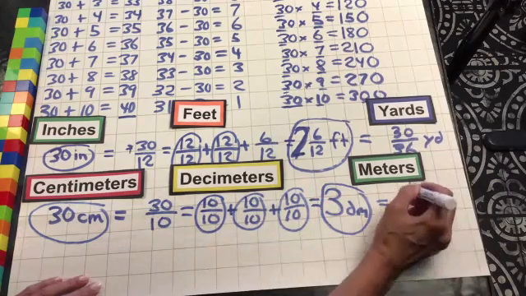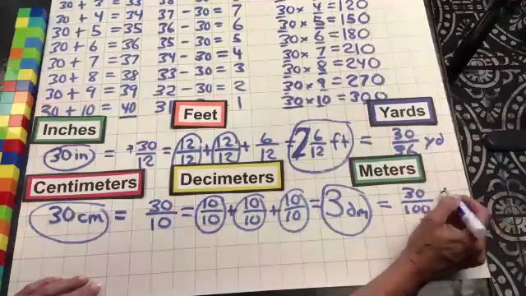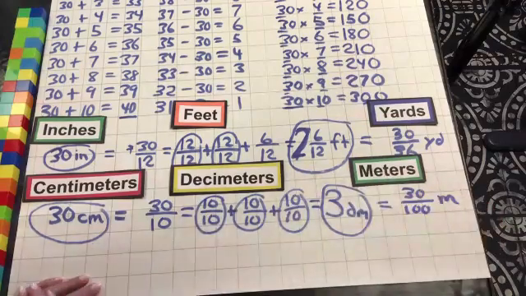All right, let's move on to meters. We got 30. It takes 100. So we have 30 hundredths of a meter.